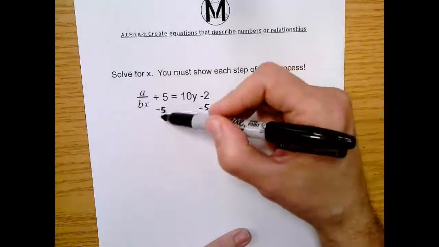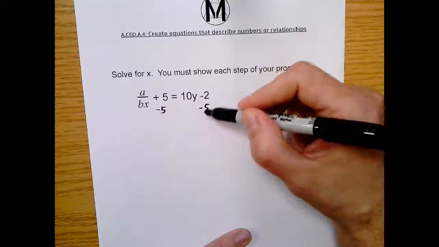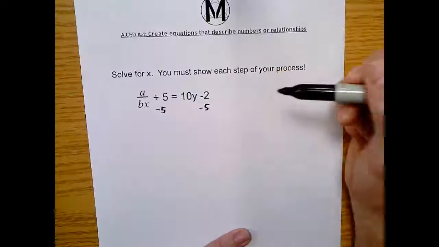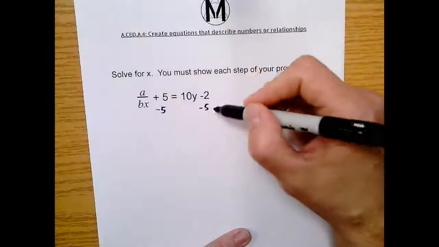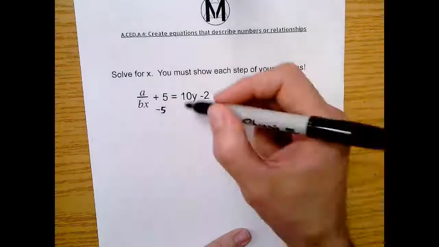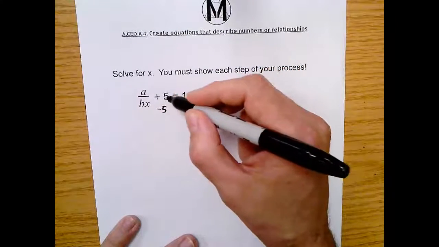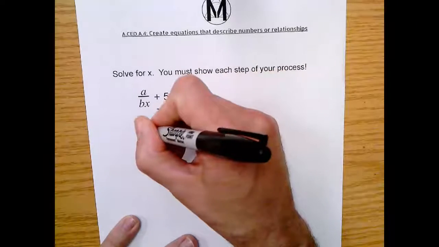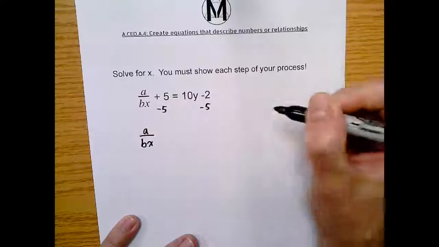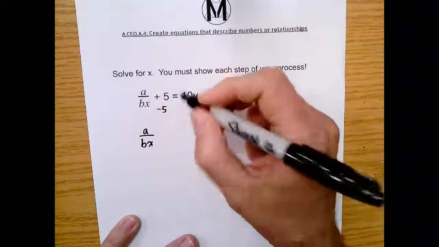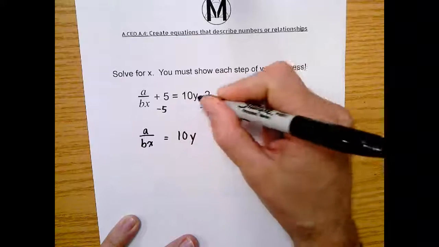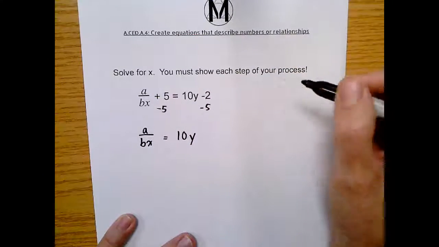And notice that these are constant terms, so I lined up my other constant terms. This 5 cannot subtract from 10y because they're not like terms. This has a y, this has nothing. It's a constant, this has a variable, so they don't play. So if we rewrite this, 5 minus 5 is 0. So what I get here is a divided by b times x, that's canceled to 0, is going to equal 10y, and negative 2 minus 5 is negative 7.